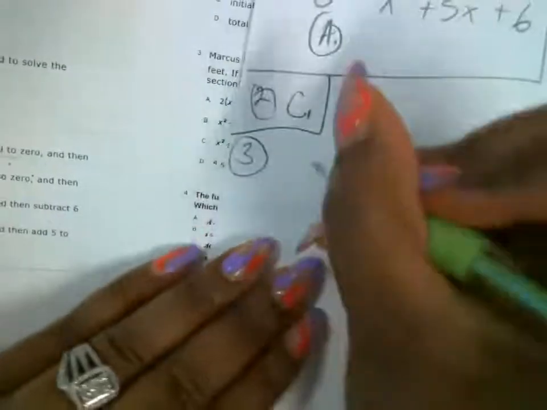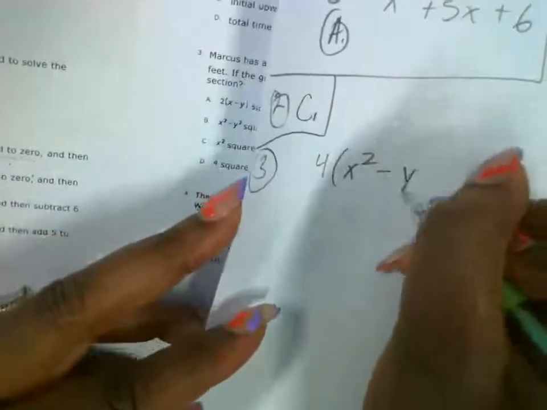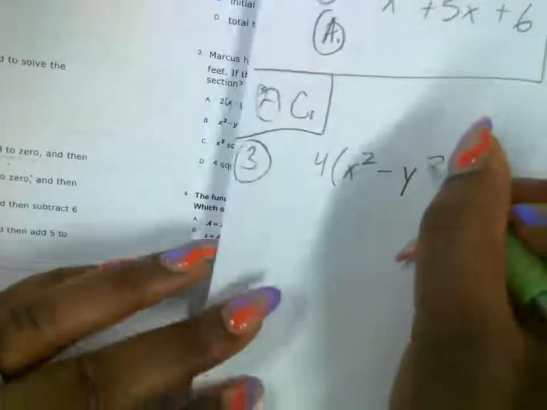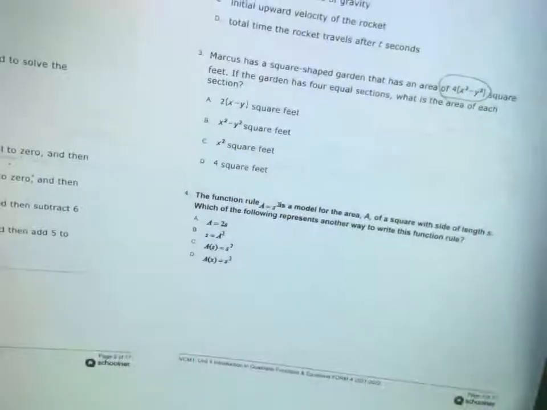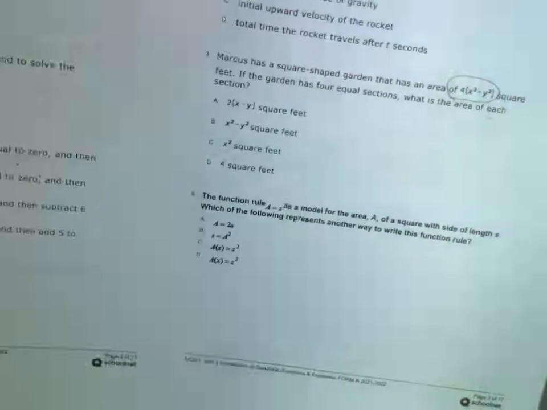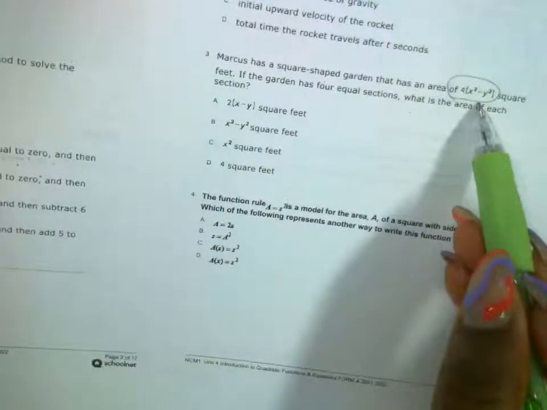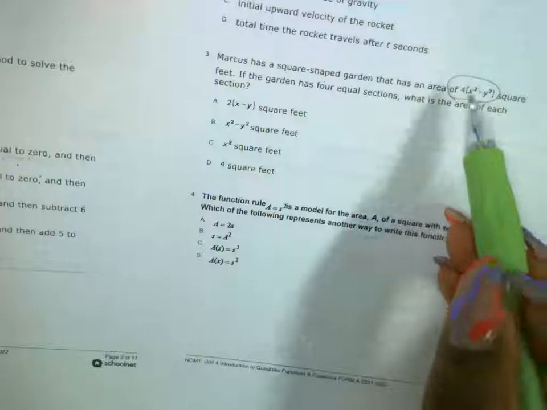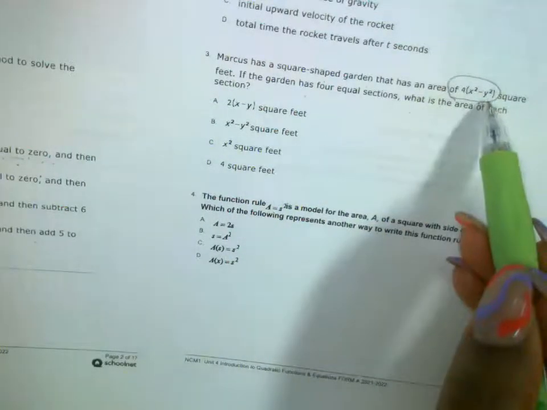So we got 4 parentheses x squared minus y. Each of them, I could look at this. This times itself, is that going to give me this? If I square all of this, then yes, it would give me this.